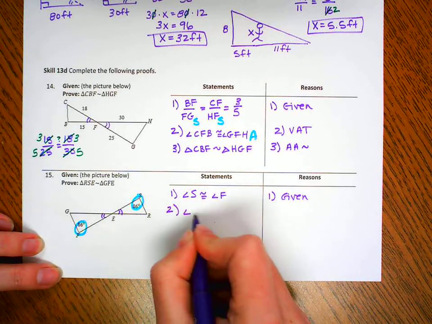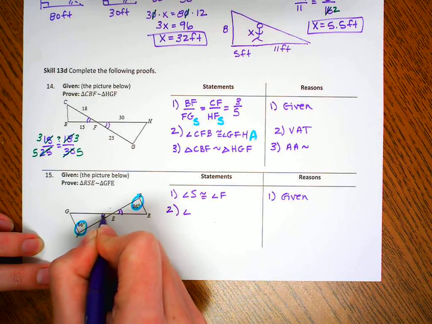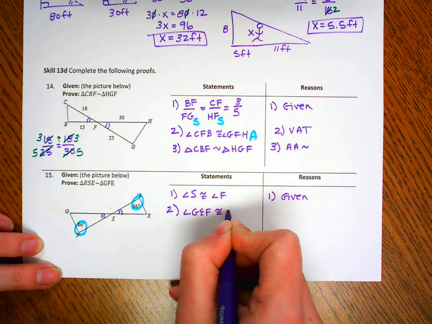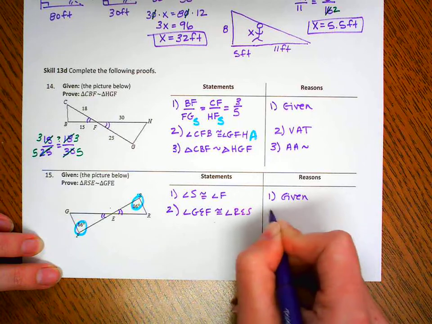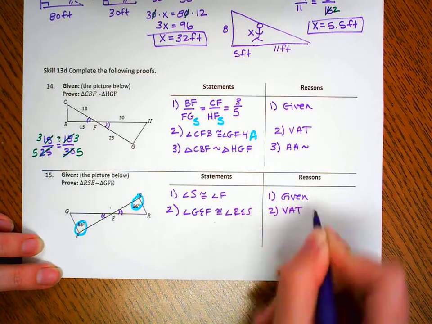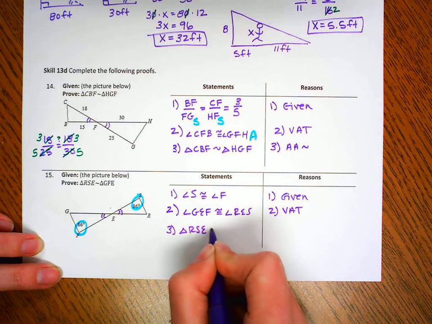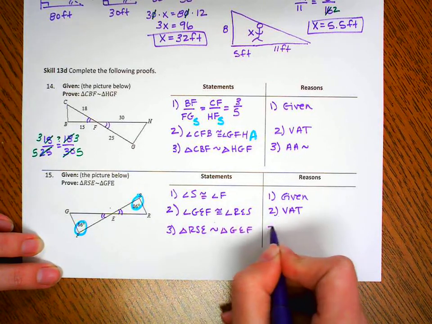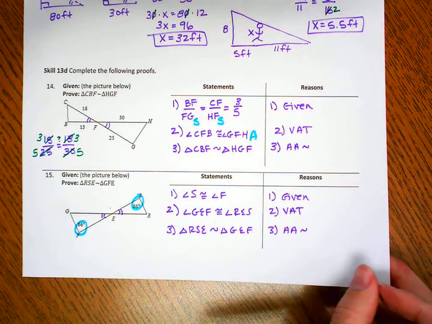Now I can do my vertical angles. I have to use three letters because angle E could be any of these angles. So if I want this one, angle GEF is congruent to angle RES. That's the vertical angles theorem. Now I can say that my two triangles are similar. Remember, this symbol means similar, because of angle, angle similarity. Okay, we've got one more page. Here we go.